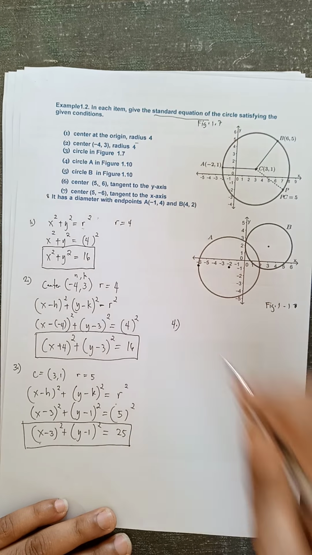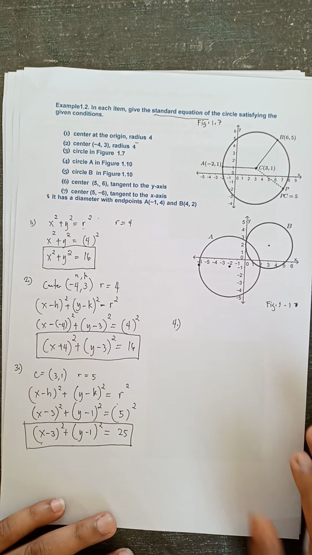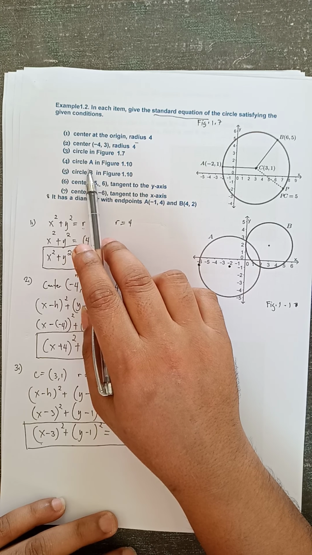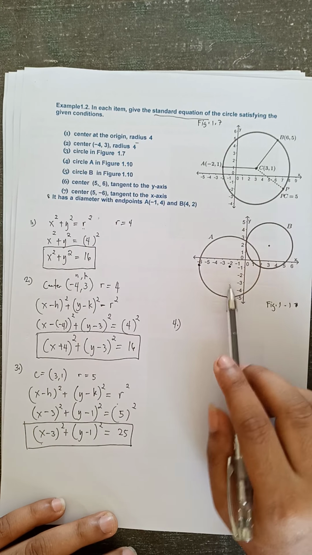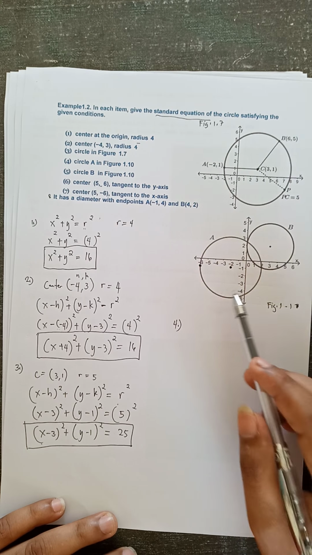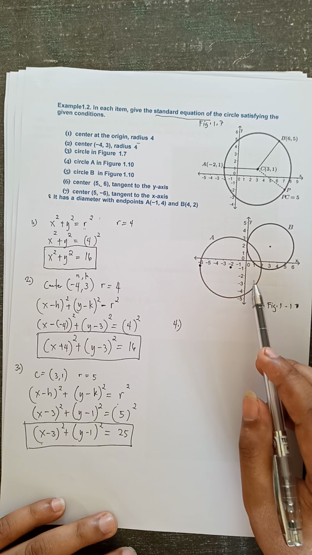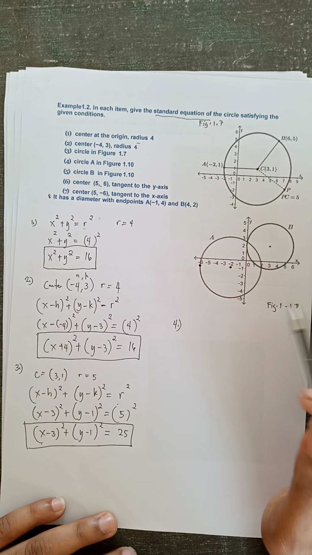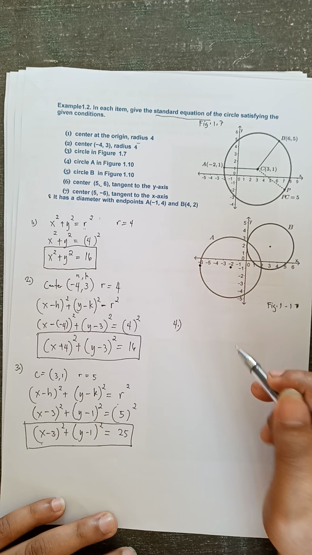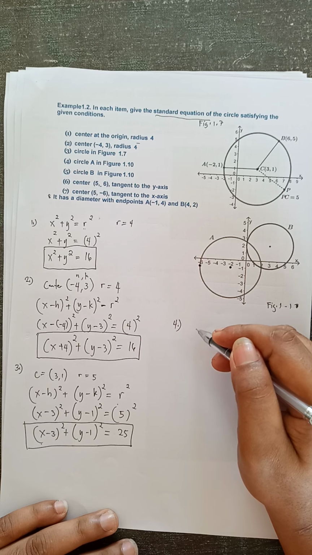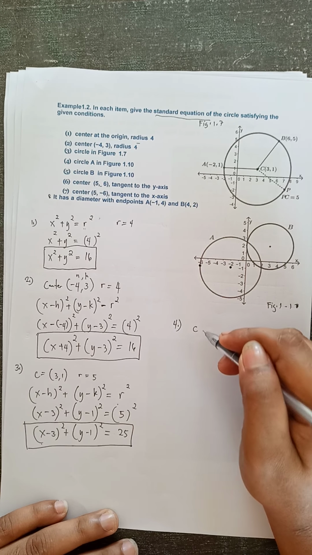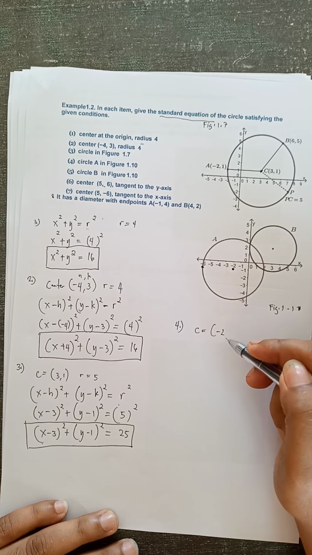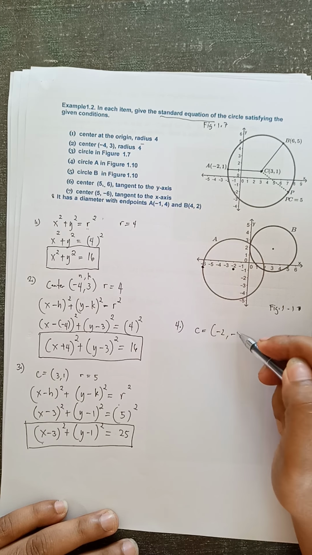Okay, for example, get the standard equation in circle A in figure 1.10. So mao ni atong figure 1.10 and the circle A is this one. So by looking the circle in figure number 10, circle A, so we can see that the center of the circle is at point -2 and -1.